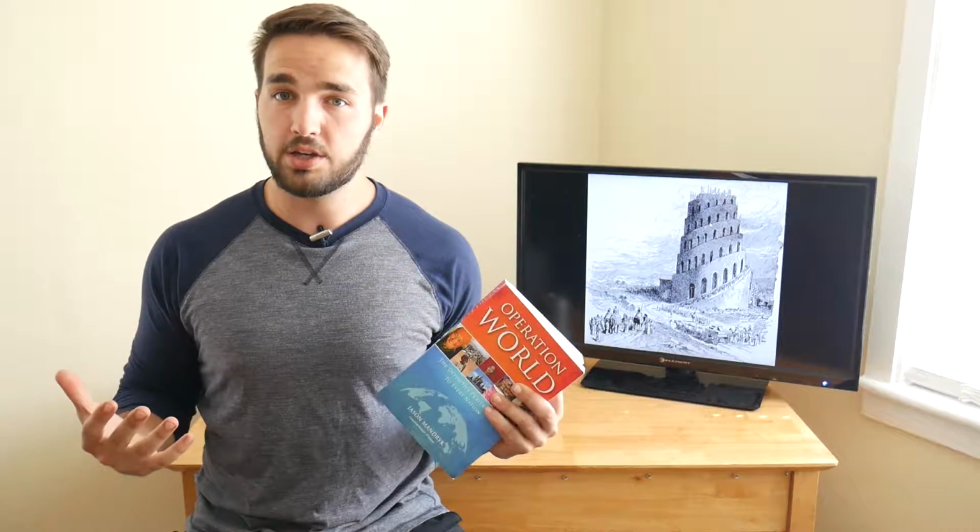This book is so useful in so many ways, but one of my favorite ways is that if you're planning to be a missionary, like I am eventually, this is a great place to start to begin thinking about where should I go? What nations around the world need missionaries the most? Which nations need the gospel the most? Where's the gospel growing? Where isn't the gospel growing?